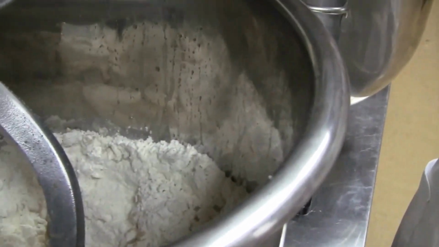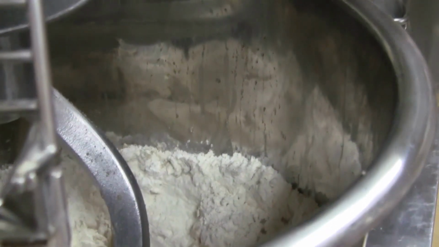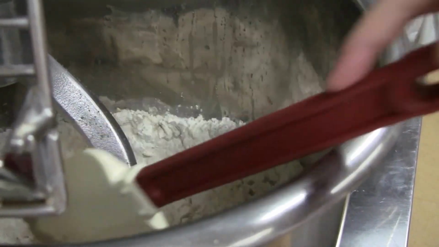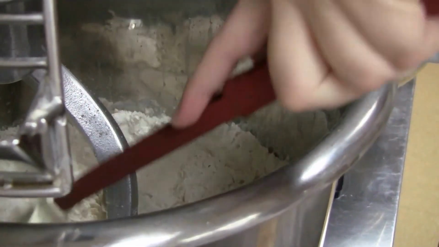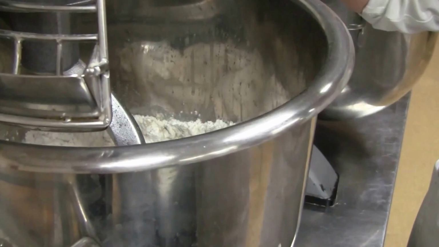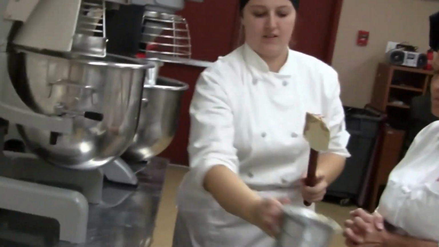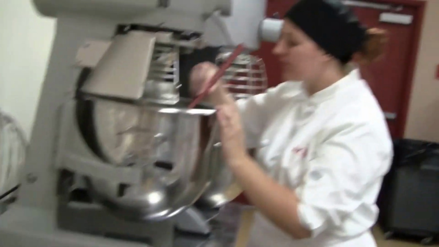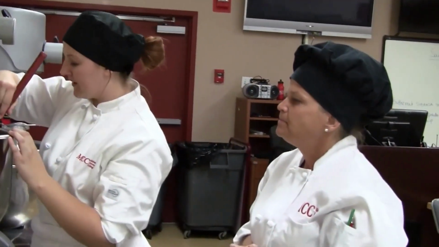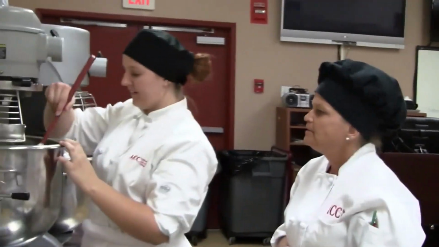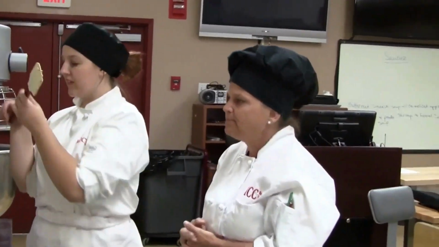It's very, very important that you get all the yeast in there, even though it seems like it's difficult to get out of there. If you don't, the bread won't form or rise properly. Go ahead and scrape down the sides while you're in there.